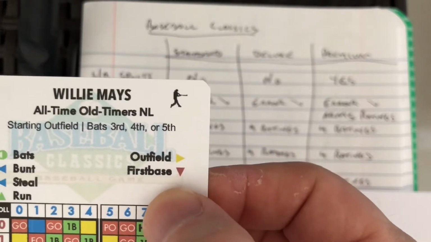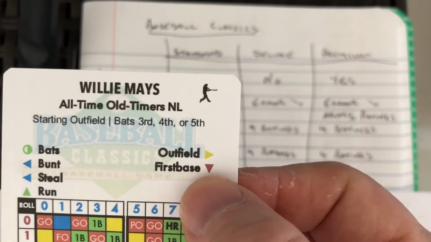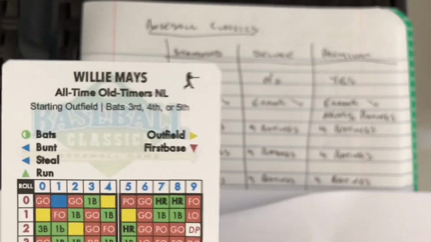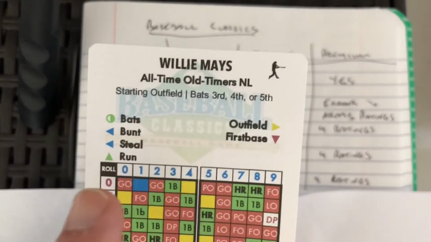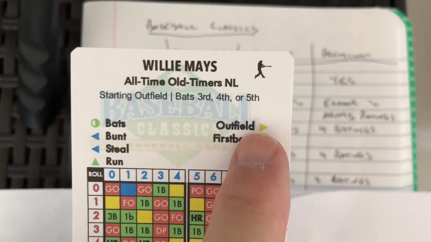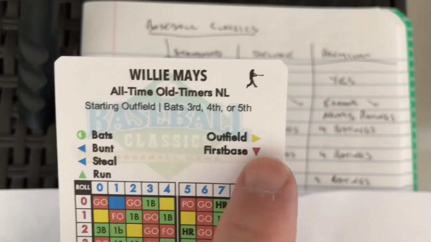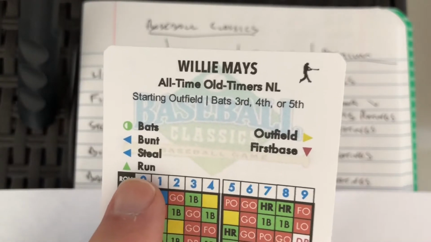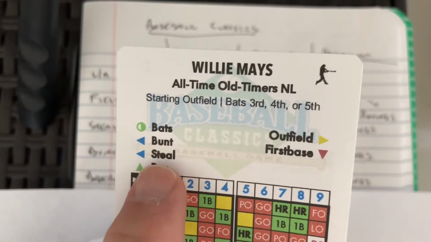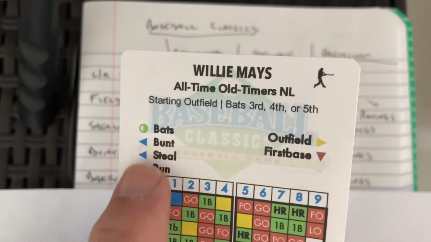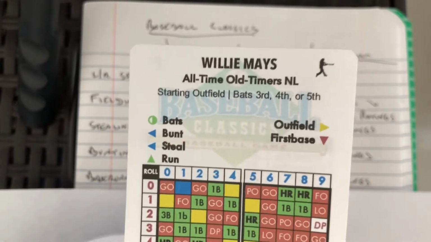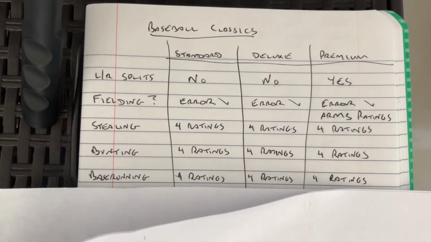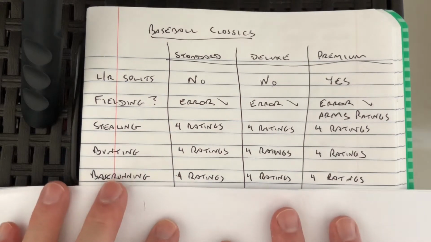Outfield rating is color coded, and he has a first base rating. Red is the worst. So what you can see from the deluxe version here is that there is only one defensive rating, and this is deluxe, not premium. But the running and the stealing are different colors, they are different ratings, and I'm assuming they are calculated differently as well. Alright, so with that said, let's move on.